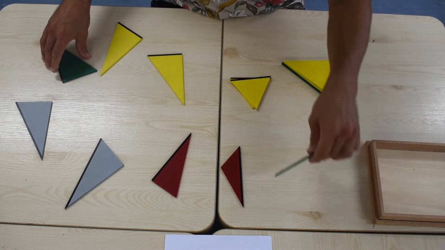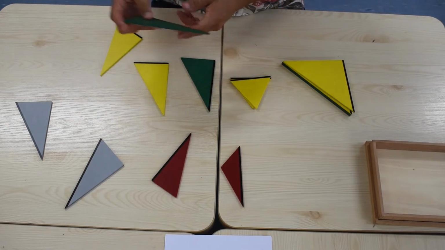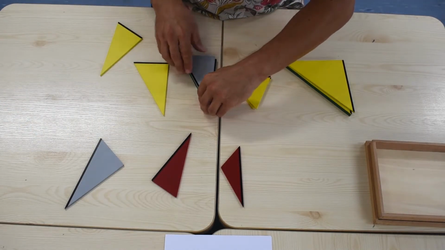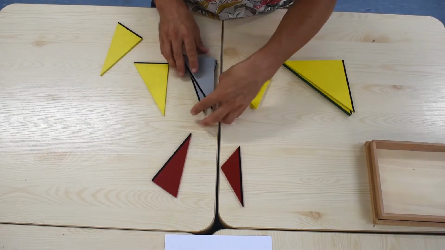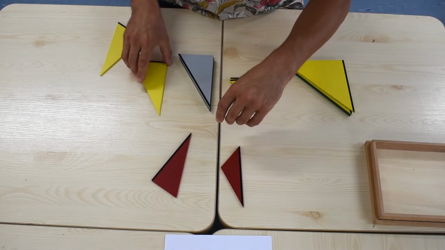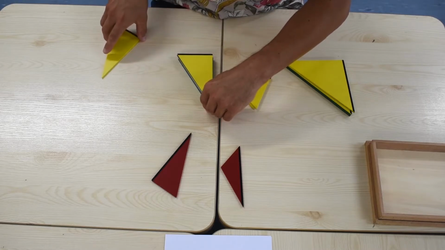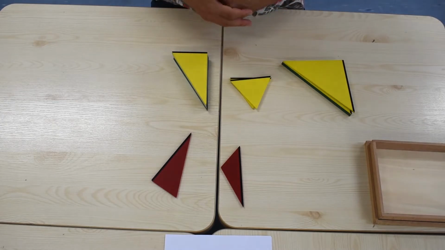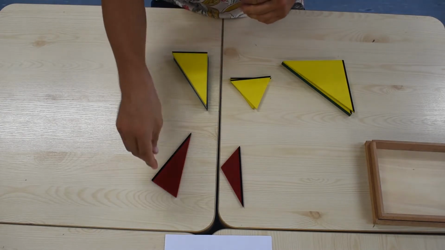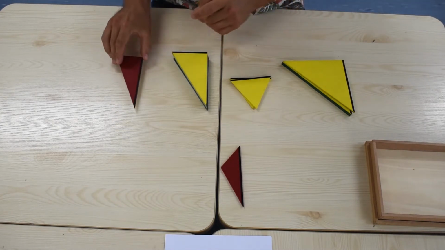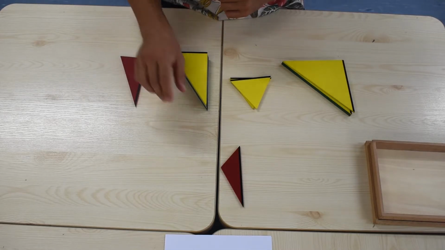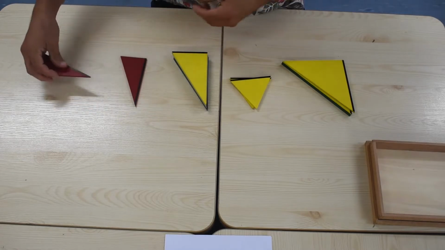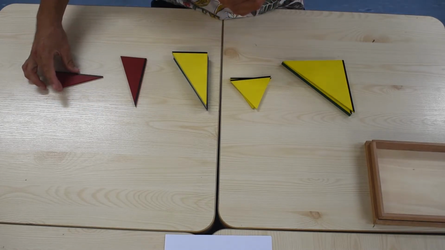Then we can find 2 green and gray, and yellow, right angle scalene triangles. 1 right angle scalene triangle, and 1 red obtuse angle scalene triangle.